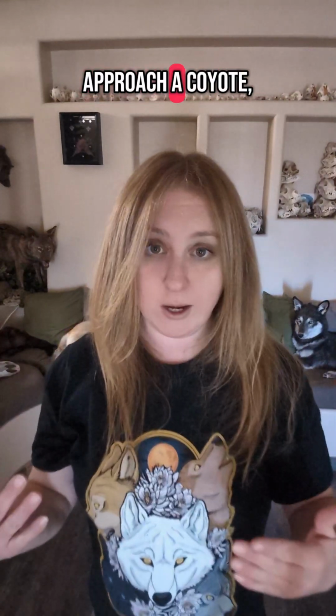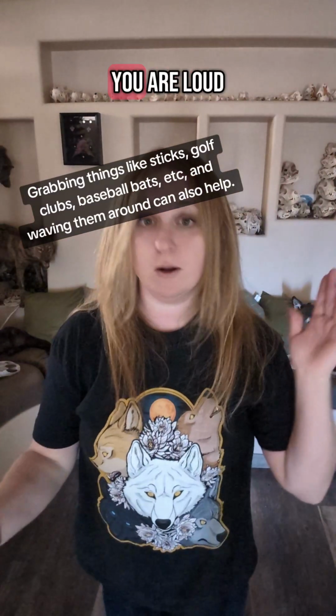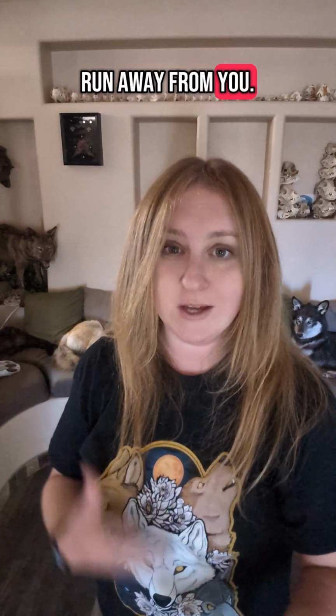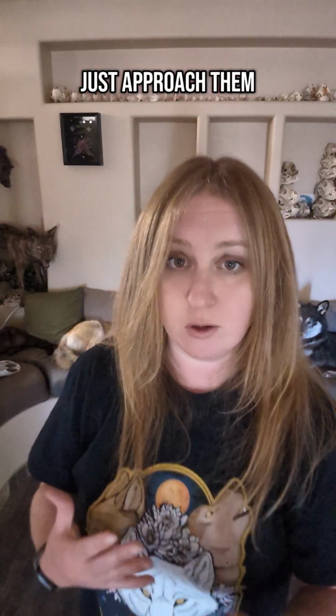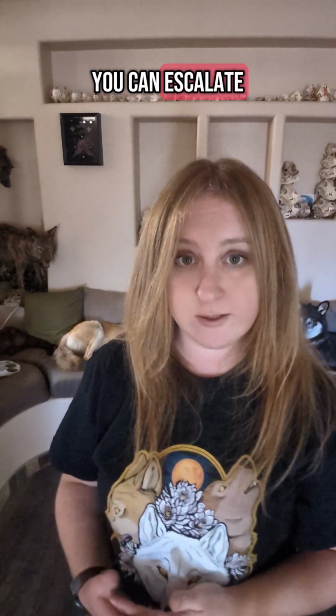Usually, if you approach a coyote, if you are large, if you need to get bigger, do so. If you are loud and making a lot of noise, a coyote should run away from you. That should be enough if you just approach them in an aggressive manner. If approaching them in an aggressive manner doesn't work, you can escalate things.